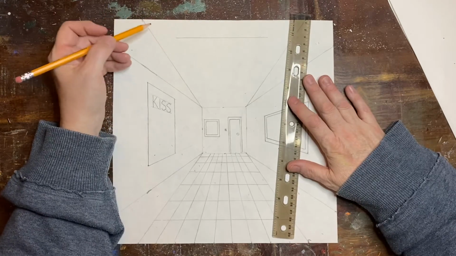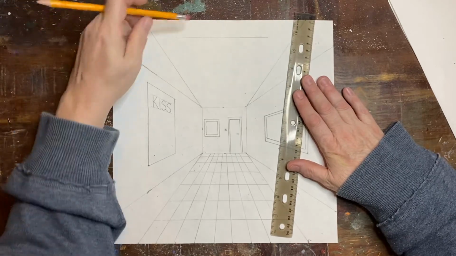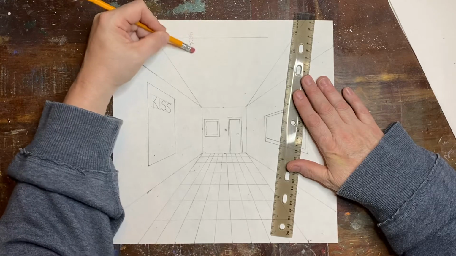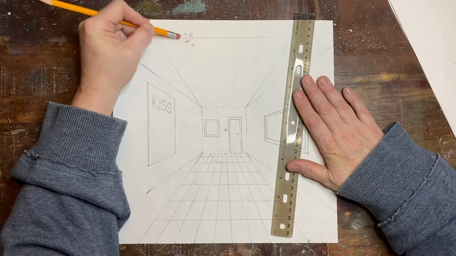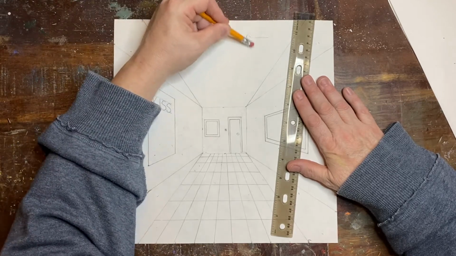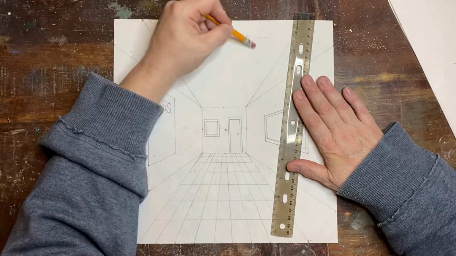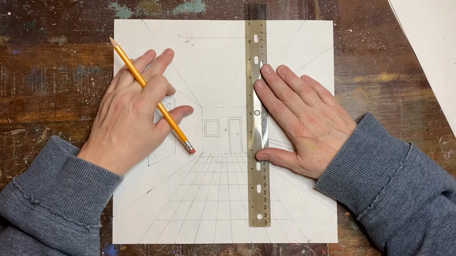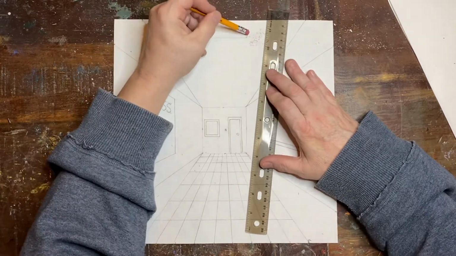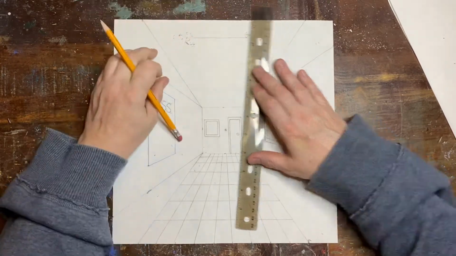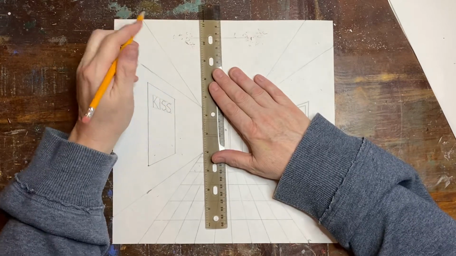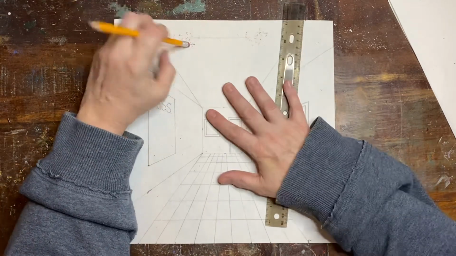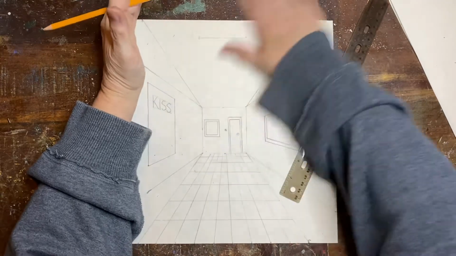And then I don't really want it to be that wide, so I'm going to erase some of that line. Let's make it kind of line up with this wall. So that would be right here, and the edge of this wall would come up right about there. Okay.